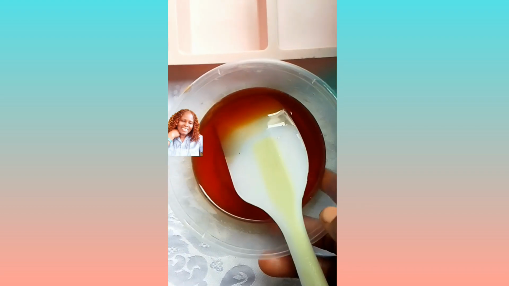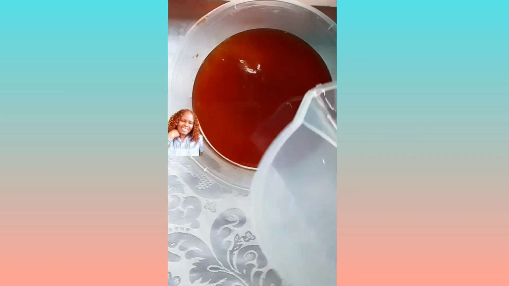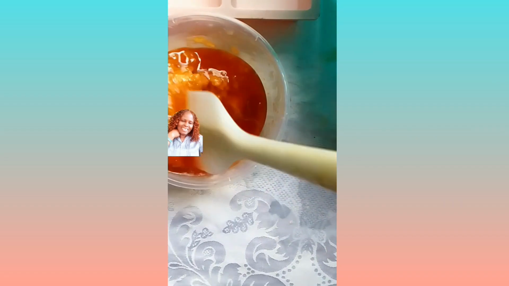I prefer adding my fragrance to my oils. I just added fragrance. It's just one bar of soap for teaching. So I just added my lye, that is the mixture of caustic and water. And then I'm making the soap already. Now this soap is very perfect. It will not itch the skin. The only thing is you have to allow it to go through the saponification process.